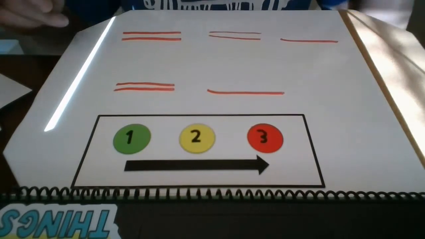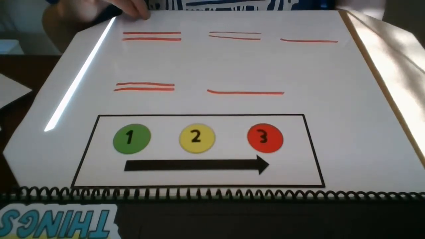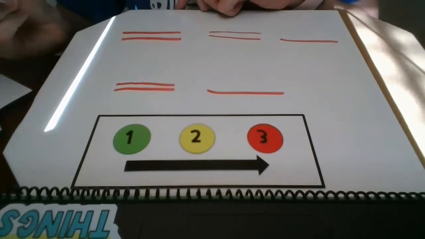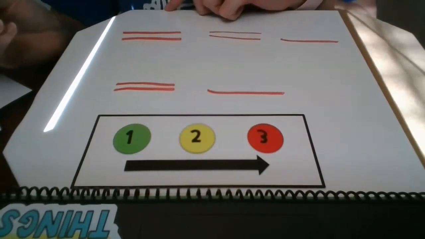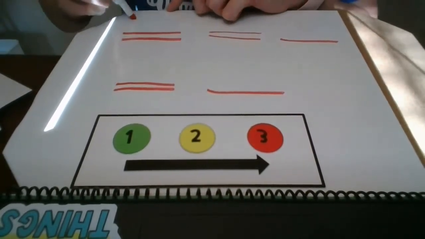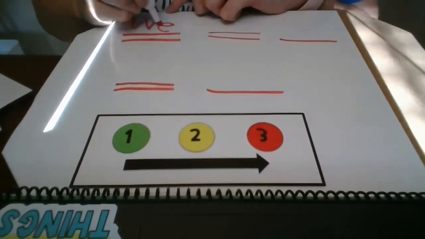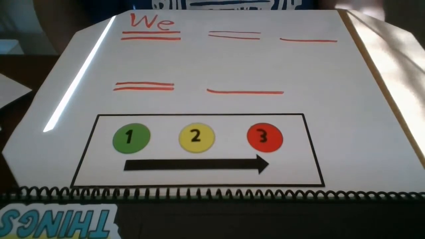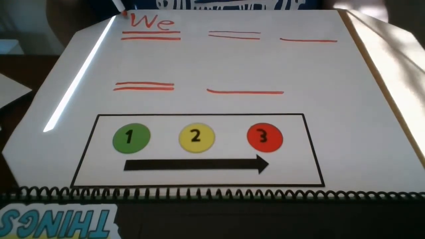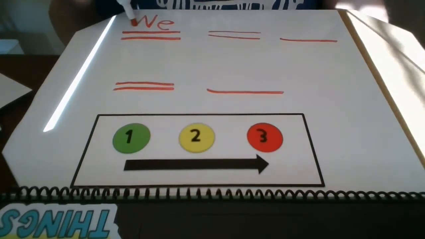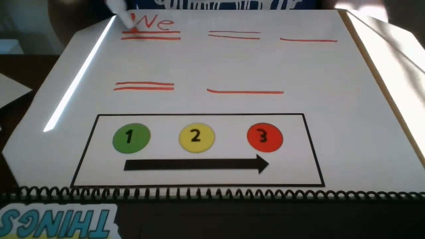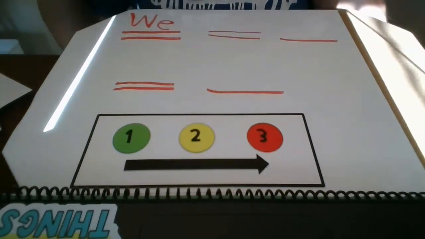Let's start writing. The first word is we. How do we spell that red word? Show yourself how to write it. W-E, we. Do you notice something special about the W that I wrote? It's an uppercase, a capital W, because it's the first letter of the first word in our sentence.